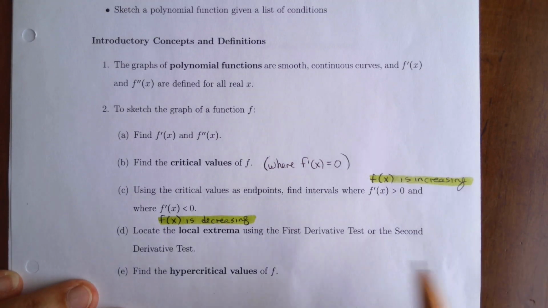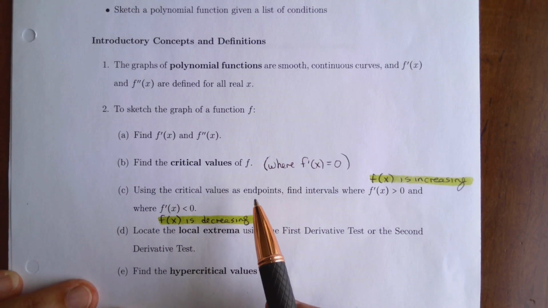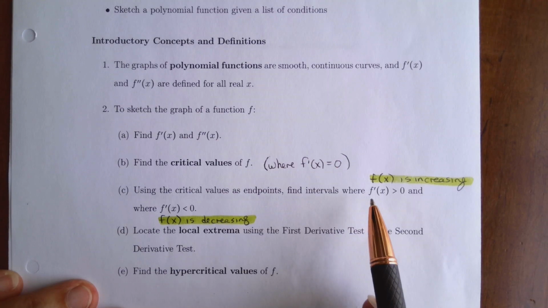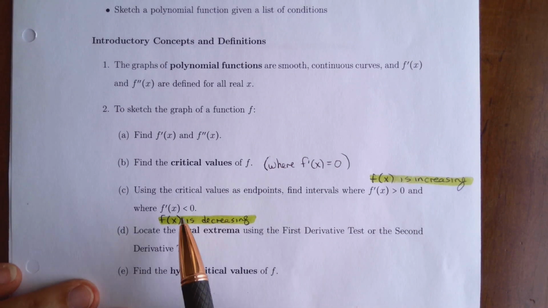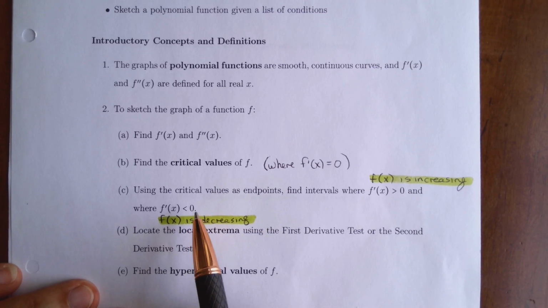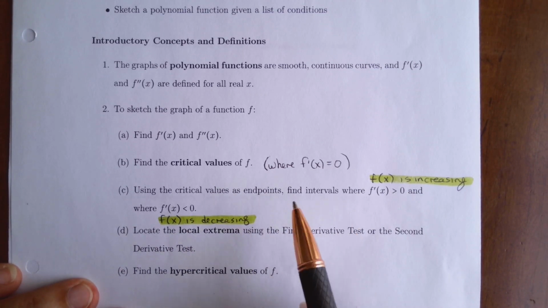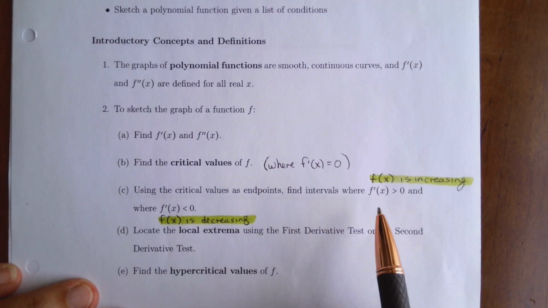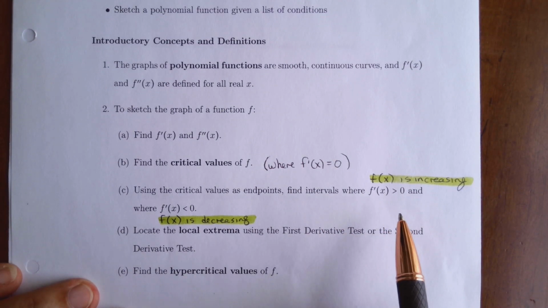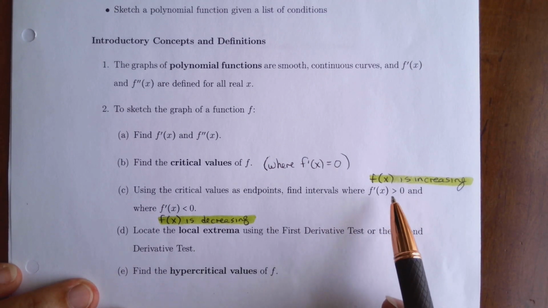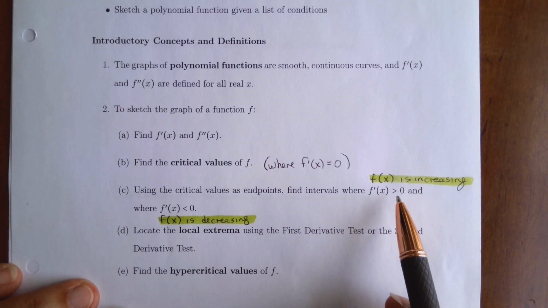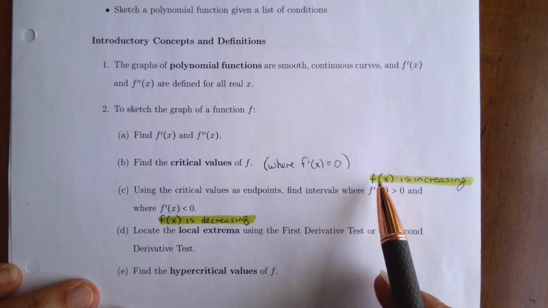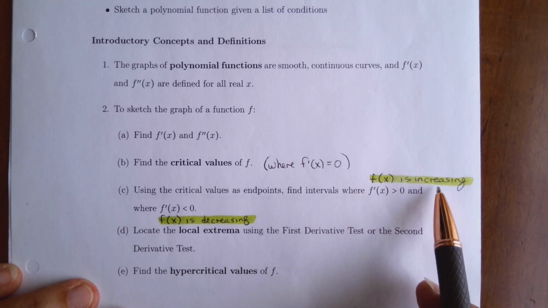Now, part C says, use the critical values as endpoints, find the intervals where f prime of x is greater than 0 and where f prime of x is less than 0. So that's when we're going to sketch those on the number line and find where we have the positive values and negative values. Where the derivative is greater than 0, that means where the derivative is positive, that's where your function f of x is increasing.